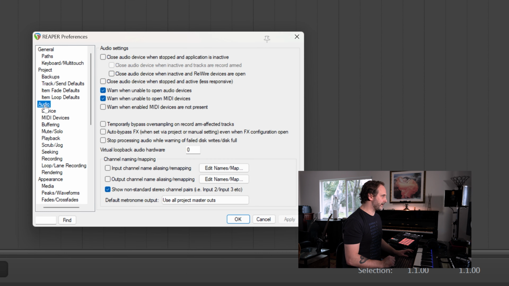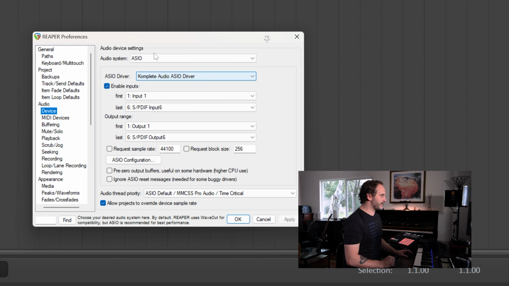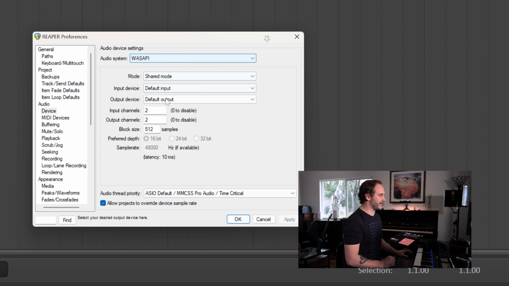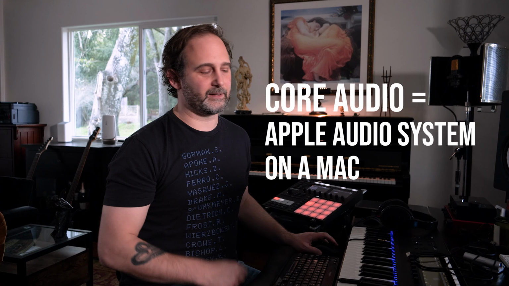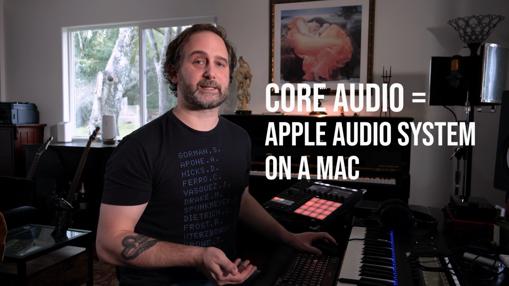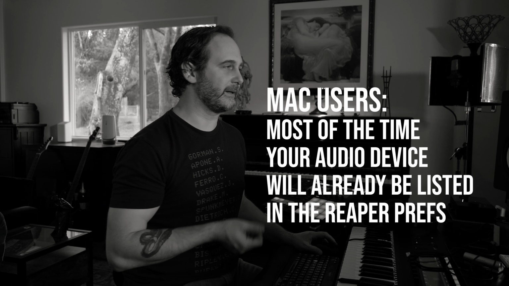All right, so we're already set up for audio. Click on the device and it's going to look something like this when you first come into Reaper if you don't have your audio interface configured. So this is on Windows only. Generally, you're going to see something called Core Audio on a Mac. That's all you need. Set it to Core Audio. You should be able to access your audio interface right away.